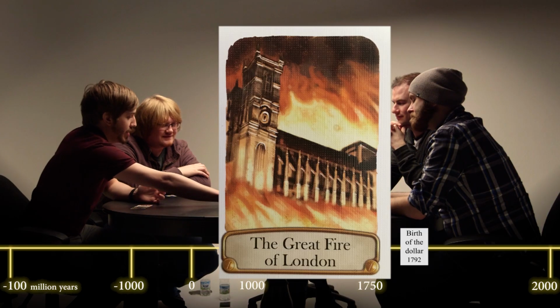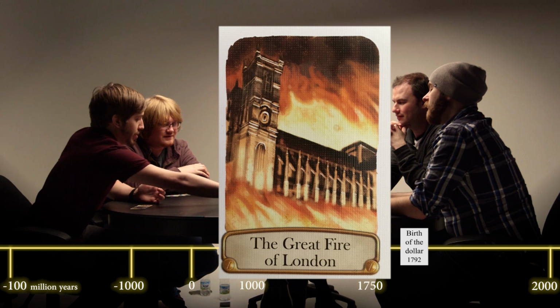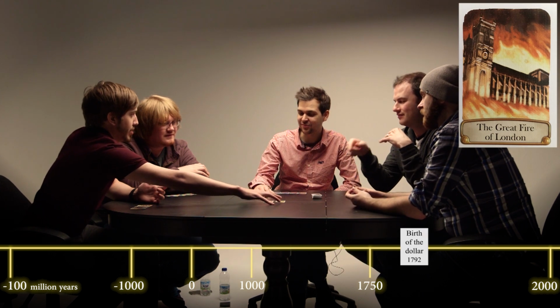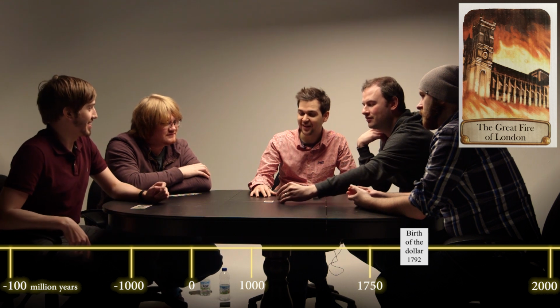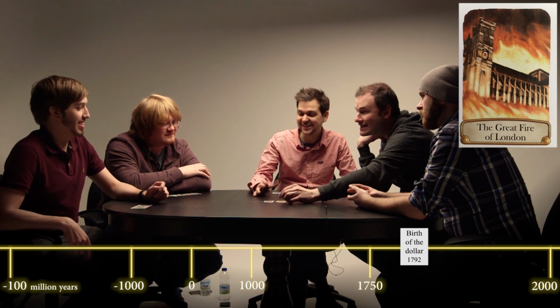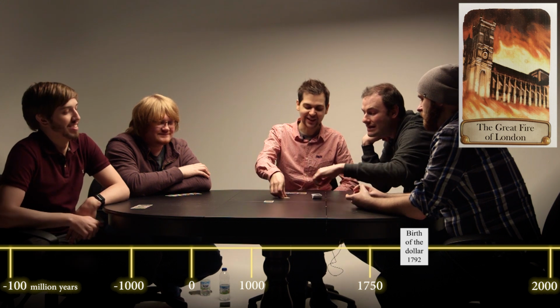Start by picking out one of these events from history and telling me whether it's before or after 1792. The Great Fire of London. Which one's after? That way or that way? It's after. Let's see, Trot. Are you right or are you wrong? Looks like that happened in 1666. So that's wrong. You're going to have to take that back. Oh no! That's fine.